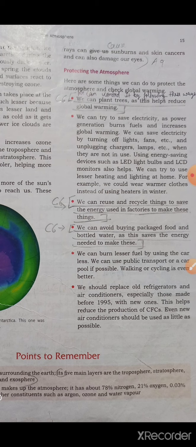Okay, next is, nowadays air conditioners are coming which take very little energy. Before 1995, if your nana nani or dada dadi have an old refrigerator or air conditioner, you can ask them, those usually take a lot of energy. So you can tell them to purchase a new one, because the ones coming nowadays take much less energy. So I hope the chapter is clear to you all.